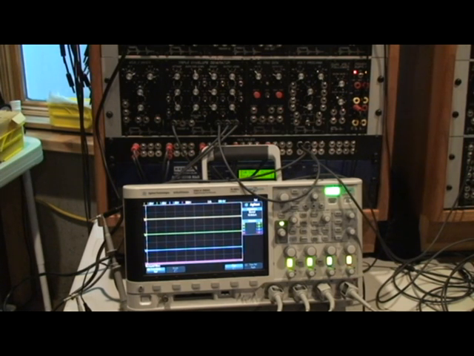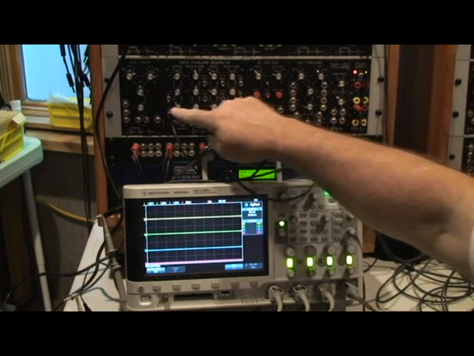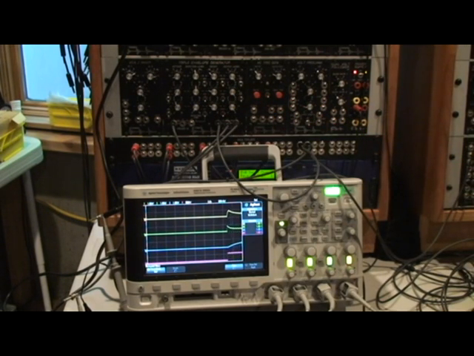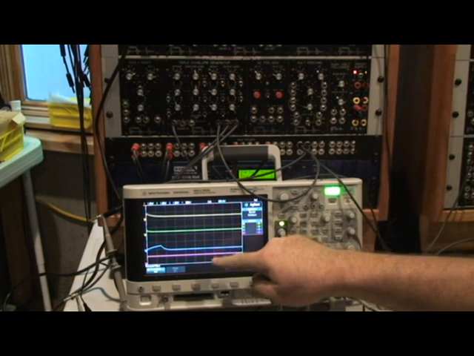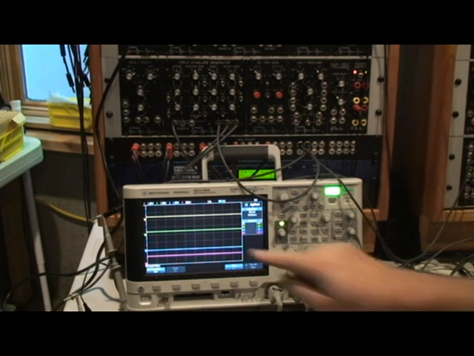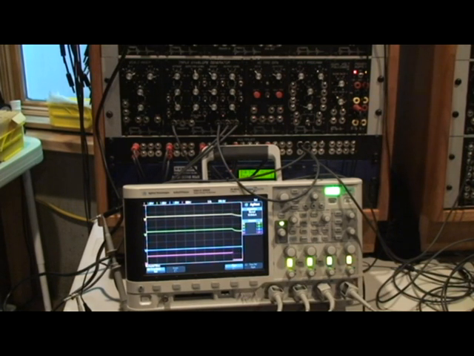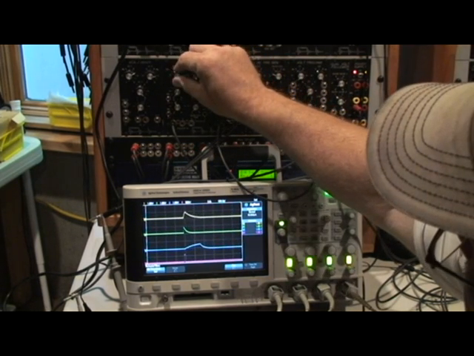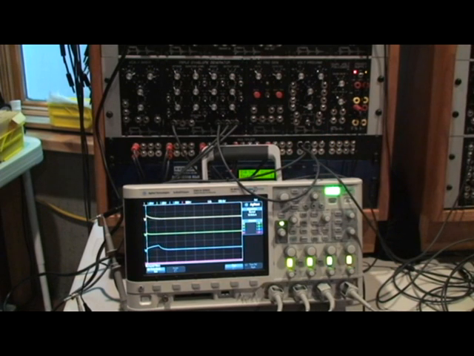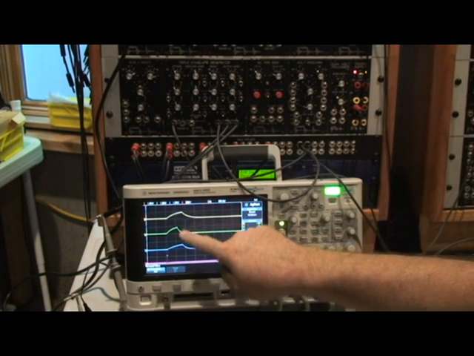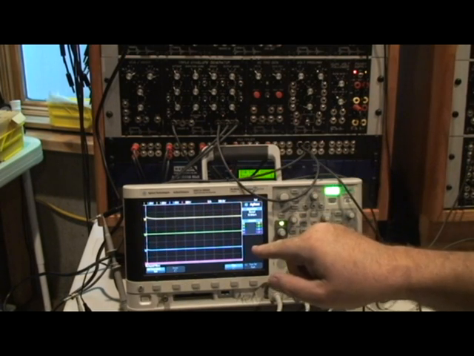When you press a key, and if I push a key here with these switches off, you'll see that the envelopes sustain as long as I have the key pressed, except for number 3, and then they decay. If I give it a short trigger, and let's turn up the attack time so you can see this, a short trigger, the envelopes still will rise to the peak before they decay.